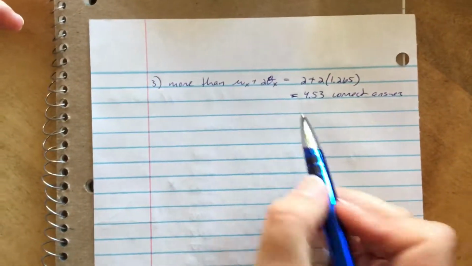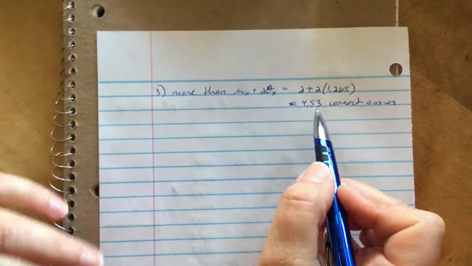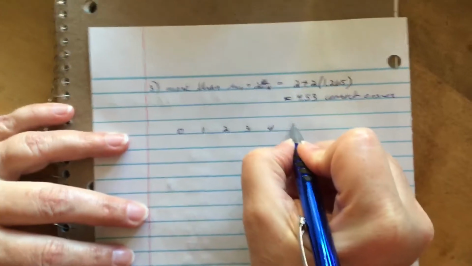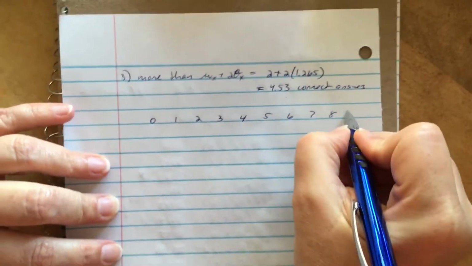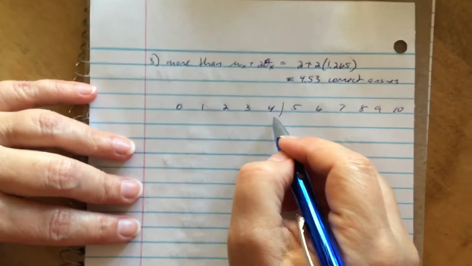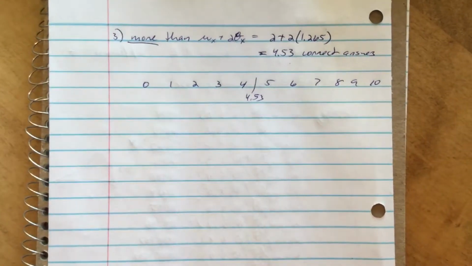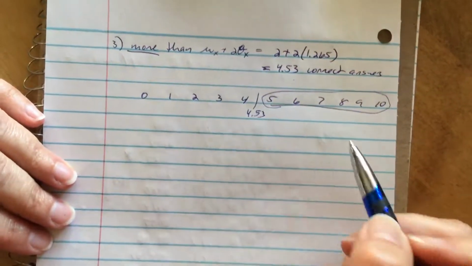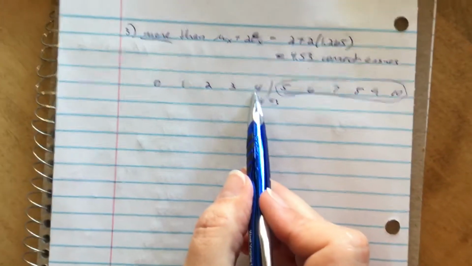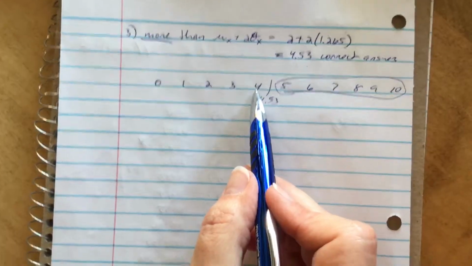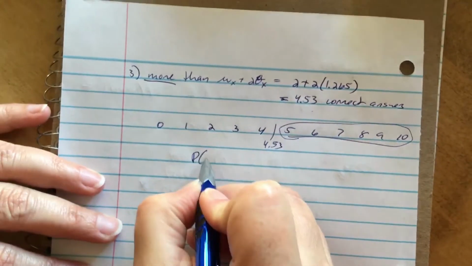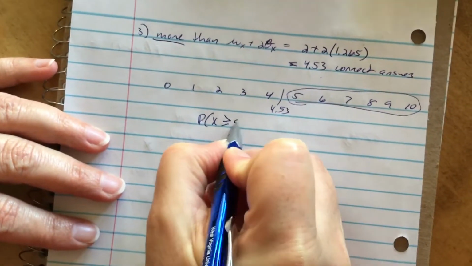Now this is a random variable. Random variables can't be decimals. So if we think about it, .53 is right here, and we want more than 2 standard deviations above the mean. So we want 5, 6, 7, 8, 9, and 10. We don't want 4 because that's not more than 2 standard deviations above the mean. So this just ends up being the probability that x is greater than or equal to 5.